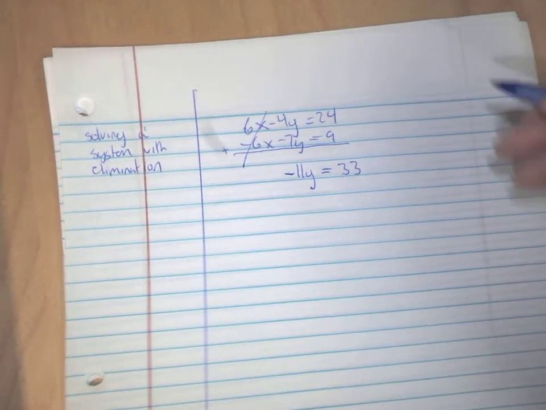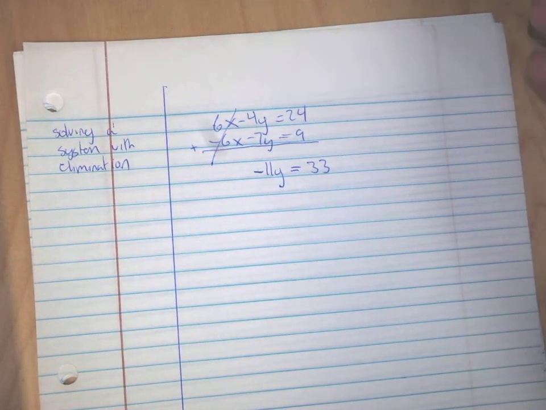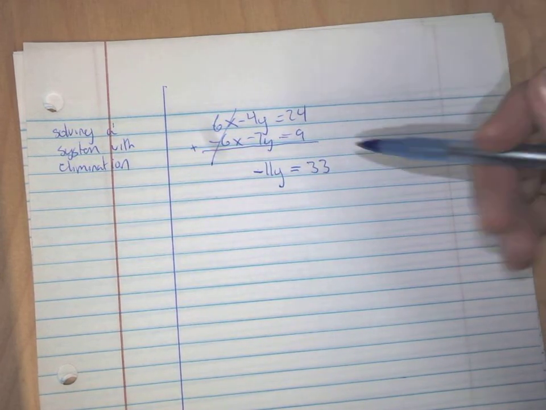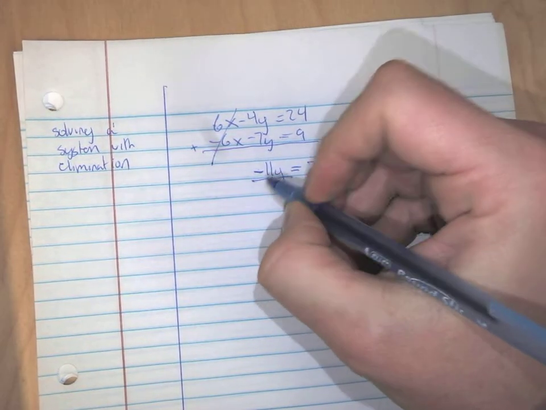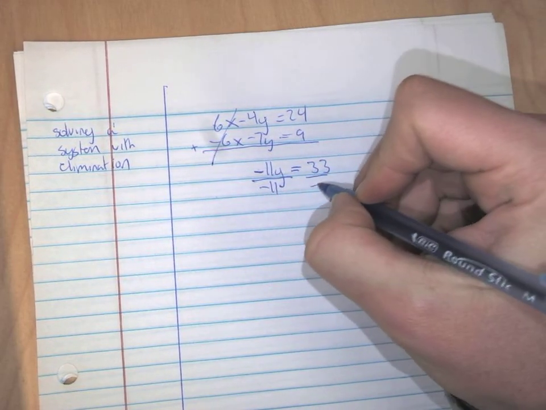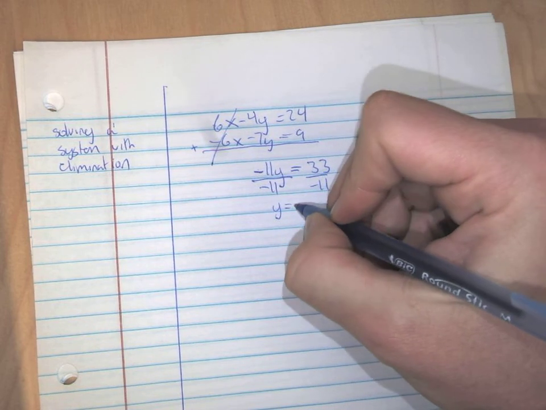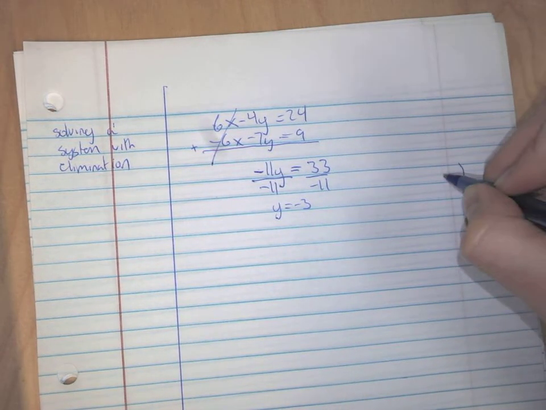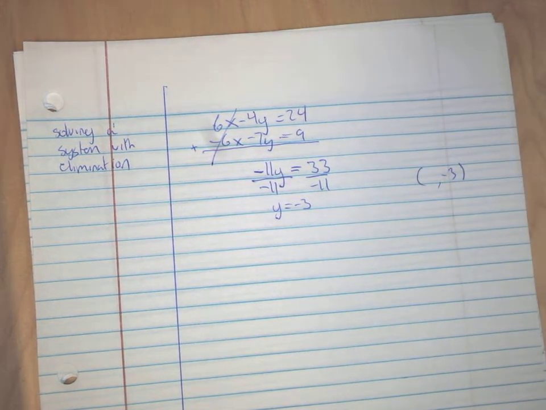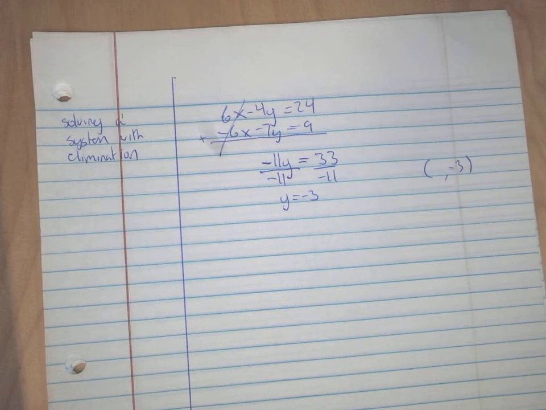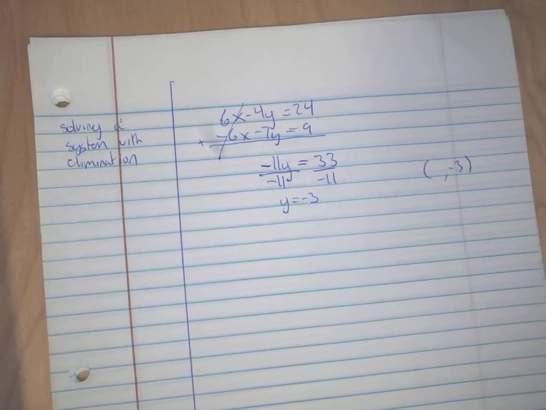Now in the previous problem, we eliminated y and solved for x. In this case, we eliminated x, and we're going to solve for y. It doesn't really matter. So let's divide both sides by negative 11. So y equals negative 3. So are we done? Nope, we only have half of our solution. So how do we find the other piece?